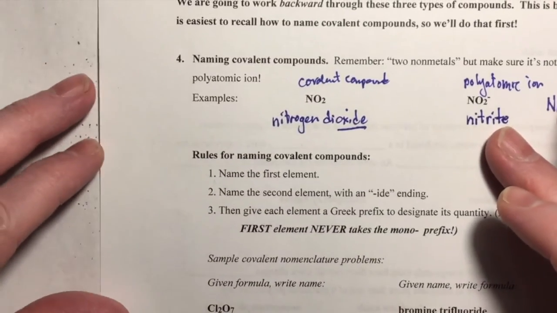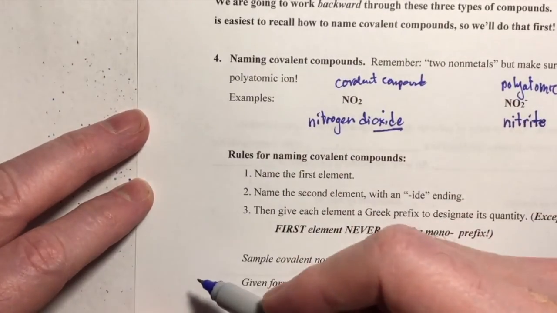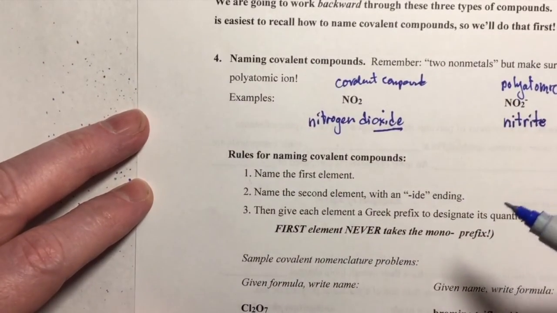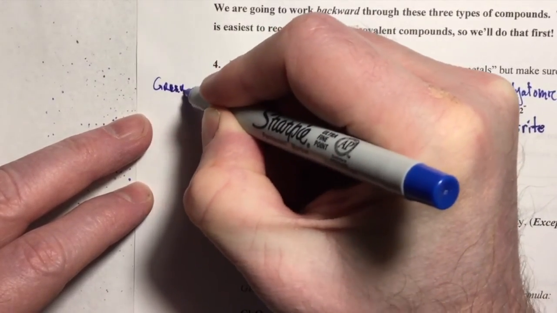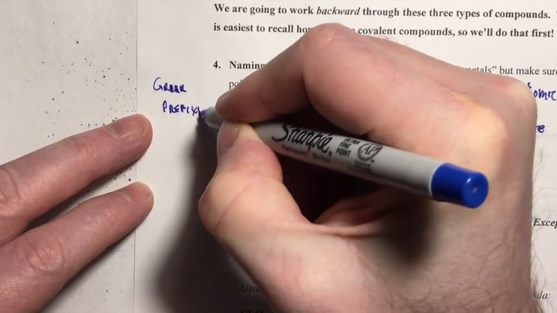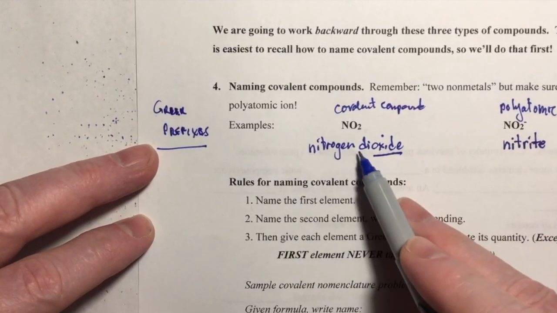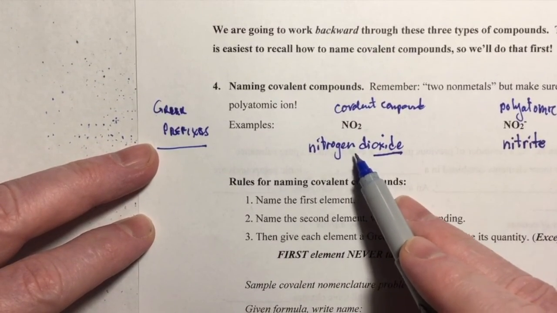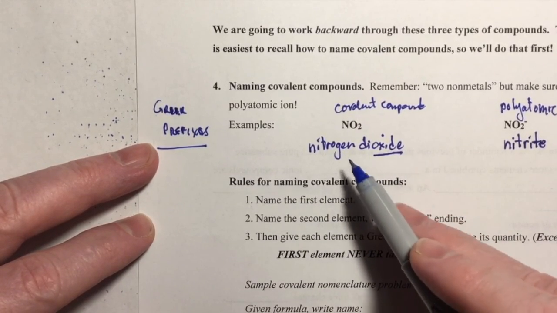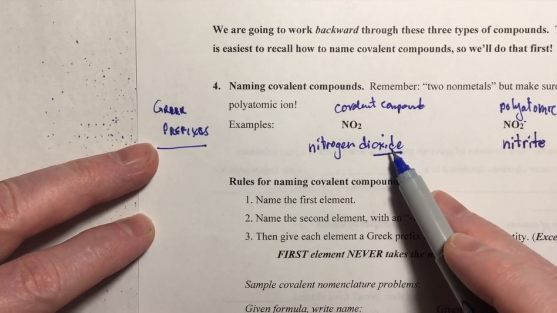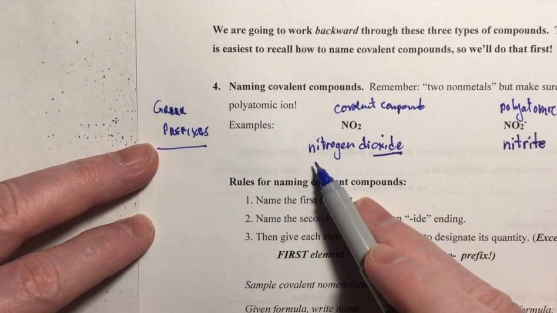Now, I don't have it listed here. It's listed later in the chapter, but I'm going to go ahead and make a note here in the margin so that you have it at this section, what the Greek prefixes are. So, Greek prefixes. Notice also that I generally do not capitalize the names of elements. So this is not a capital N, not a capital D. The exception to that is if the name of the element appears at the beginning of a sentence, then we would capitalize it as we would with any word at the beginning of a sentence.